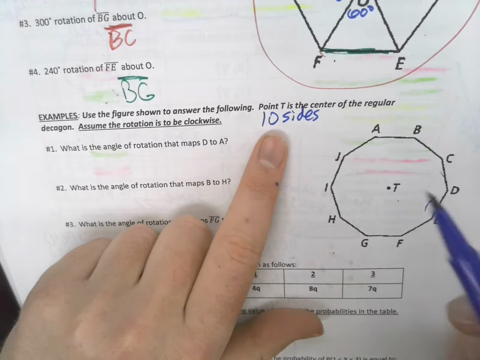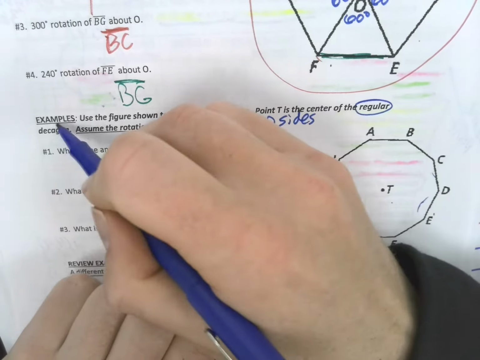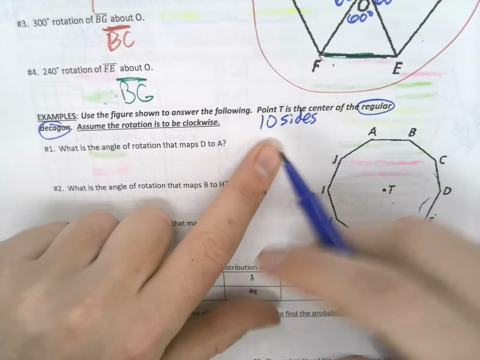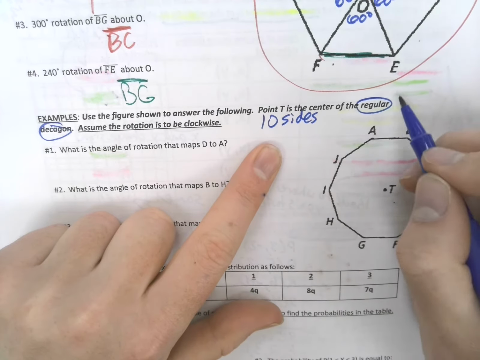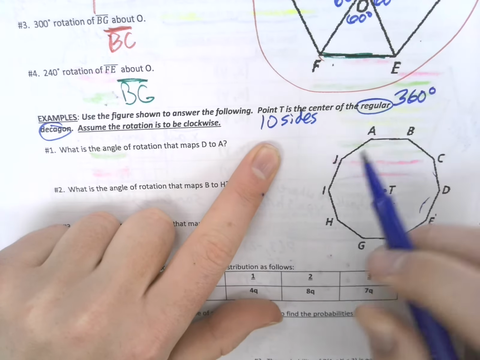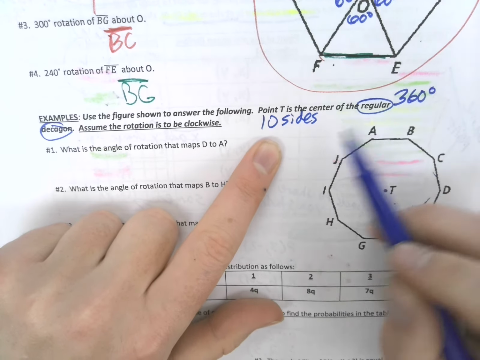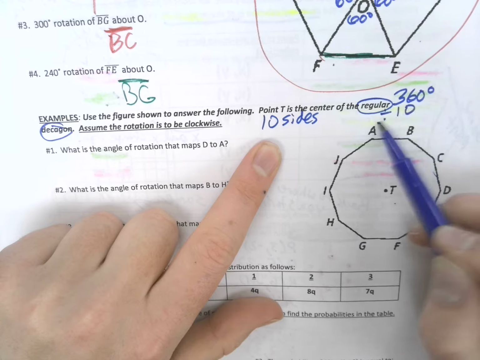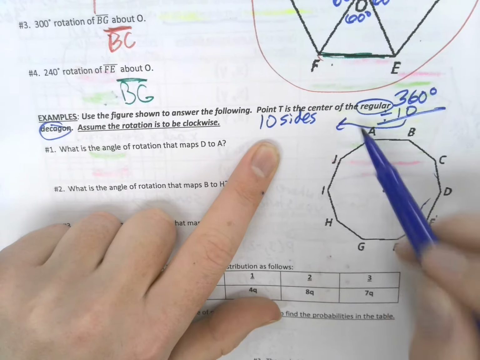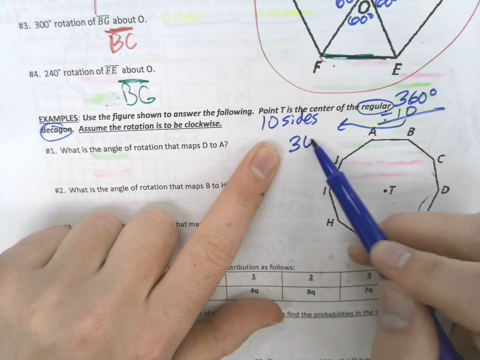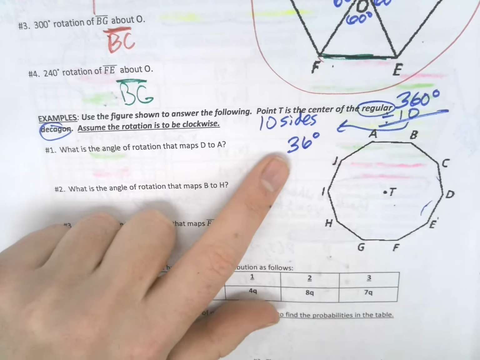Okay. Now it is a regular decagon. It means it's got 10 sides. And if it's regular, that means it's got 360 degrees. So you divide that by 10. We end up finding out that each component is going to be made up of 36 degrees.